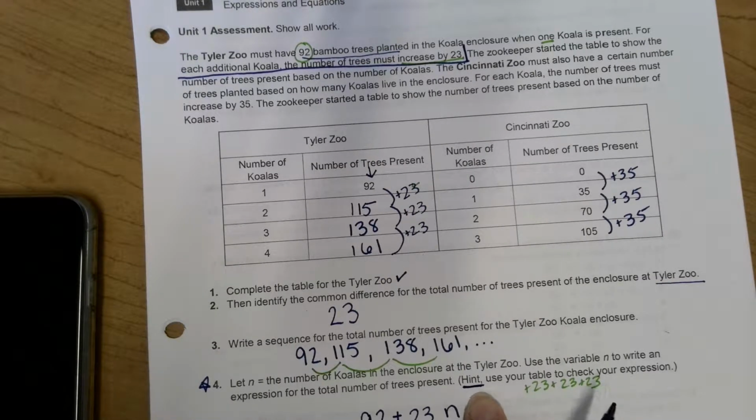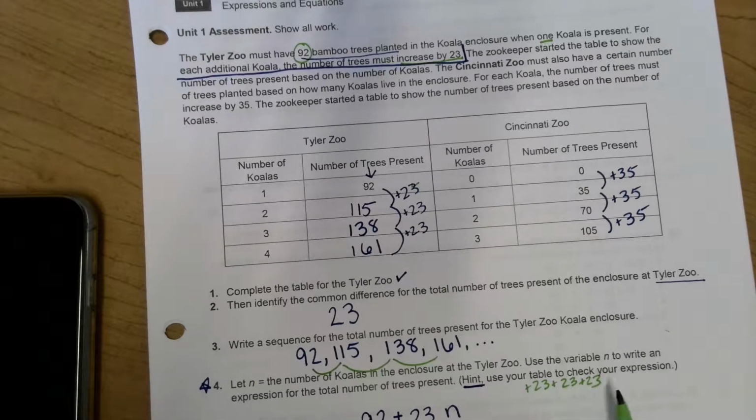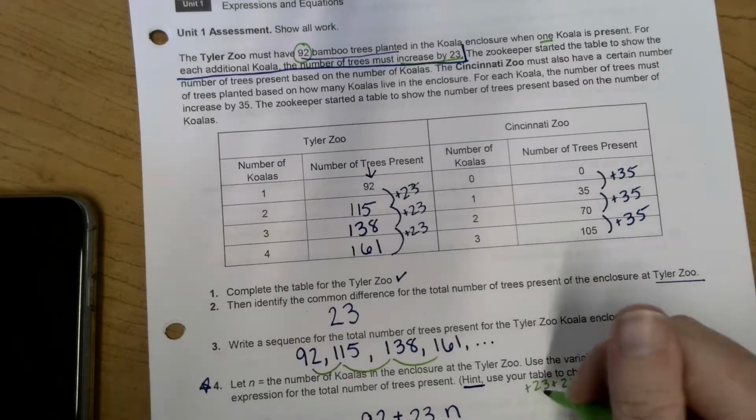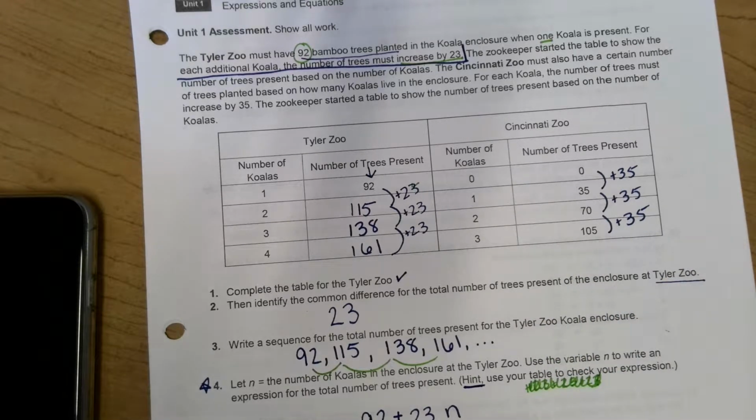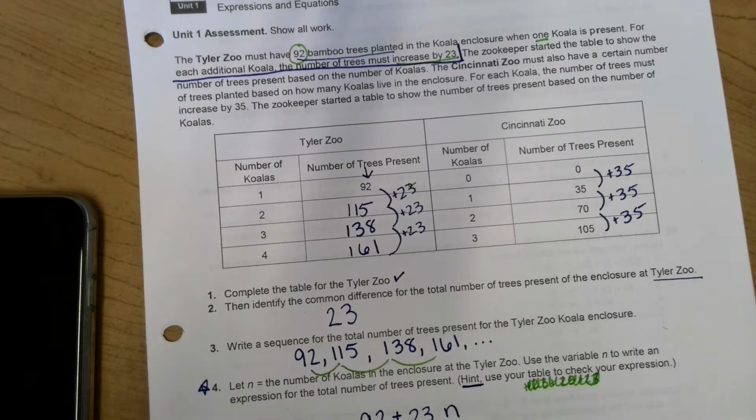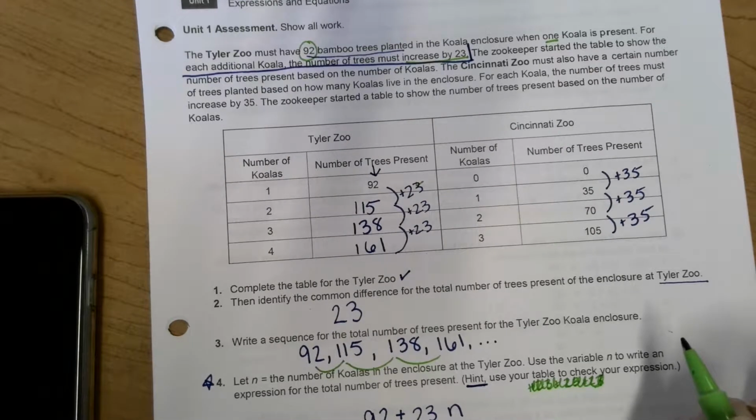A lot of people on the test wanted to ask me, hey, is this right? And I can't tell you whether or not it's right or wrong. So what you can do is use your table. You should never, in math, have to ask me if something is right, because there should always be a way to check. Actually, let me scratch that. Nine times out of 10, there's a way to check. Sometimes we might need a verification, but a lot of things in math, there's a way to check it.